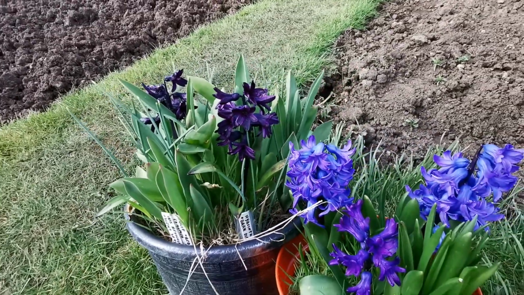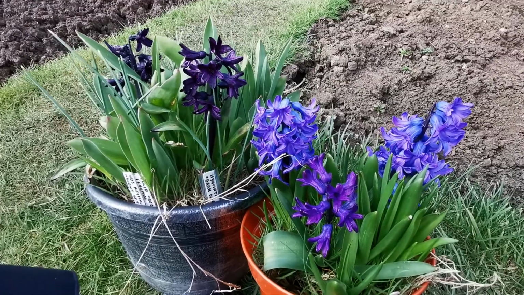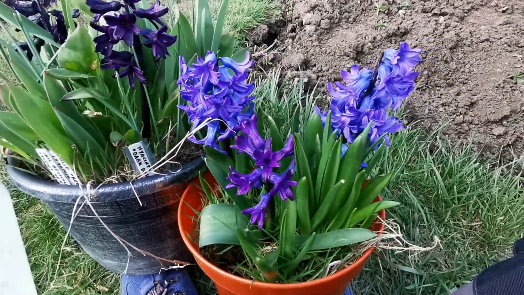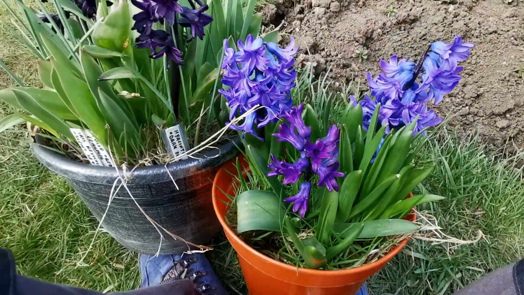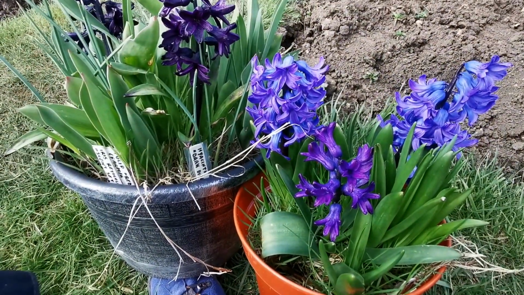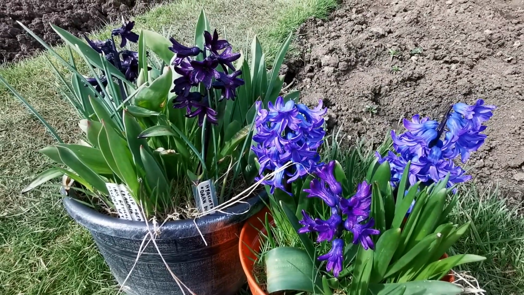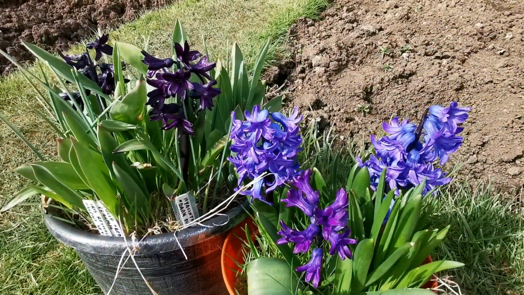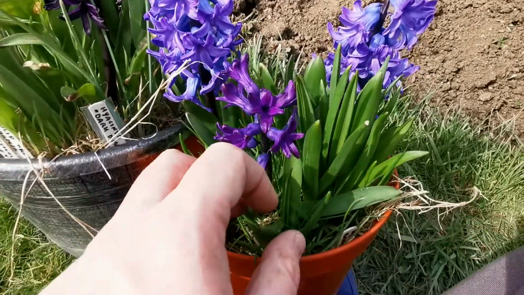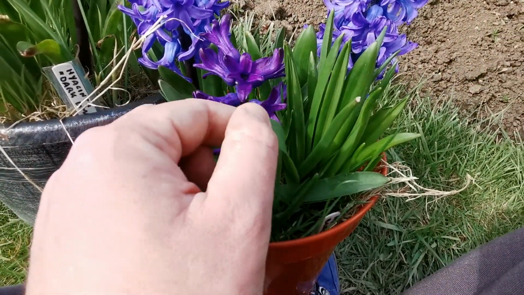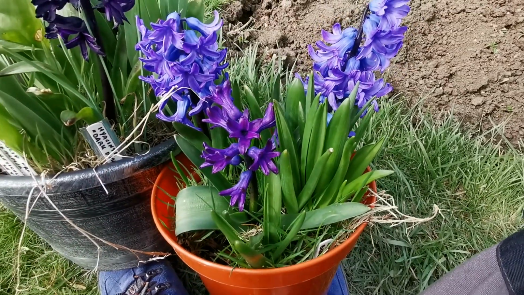The hyacinth is a bulbous plant. It grows from bulbs and it has strap-shaped leaves, as you can see. The height is usually between 15 and 30 centimeters, and the leaves are produced in a basal whorl and are quite succulent, very bright green.